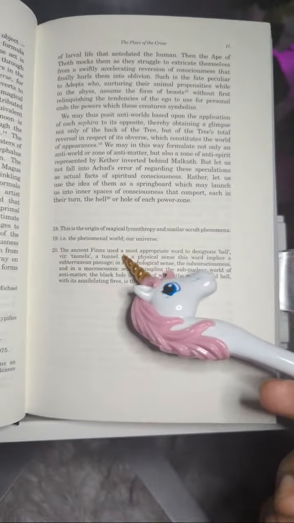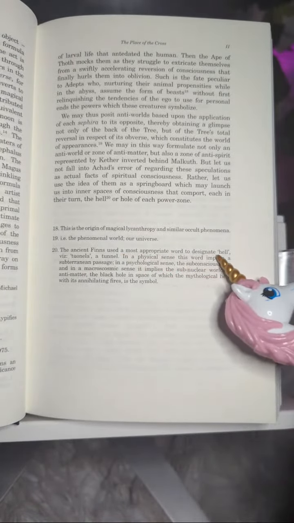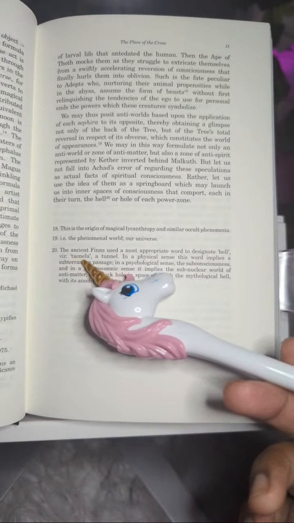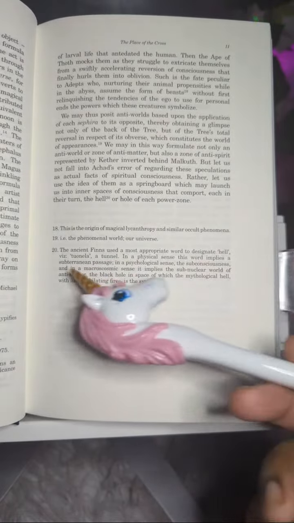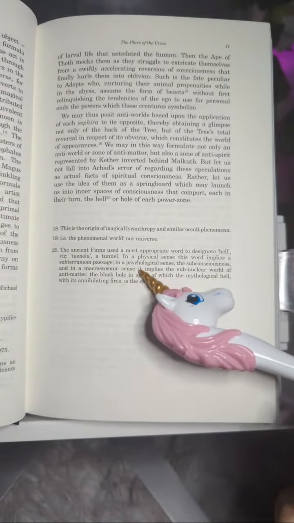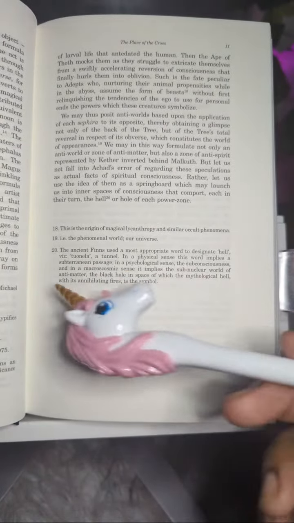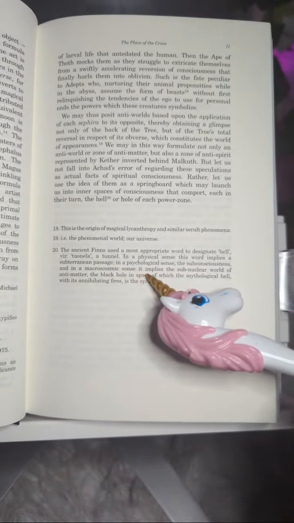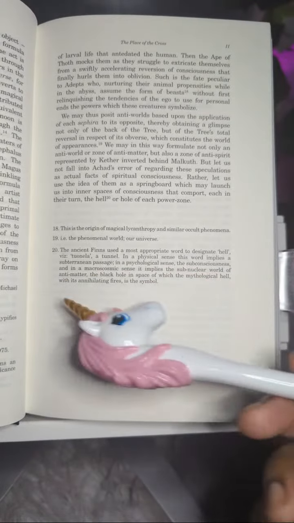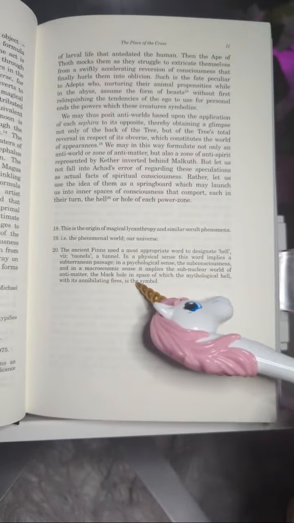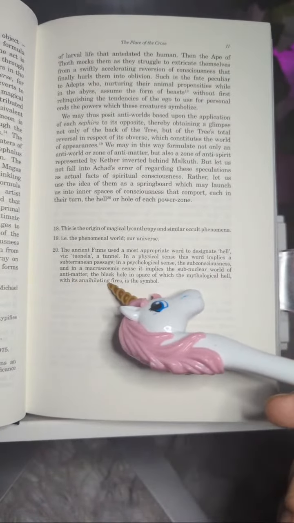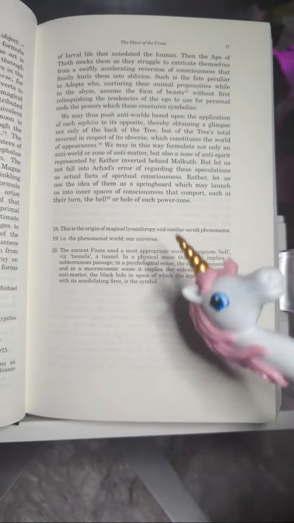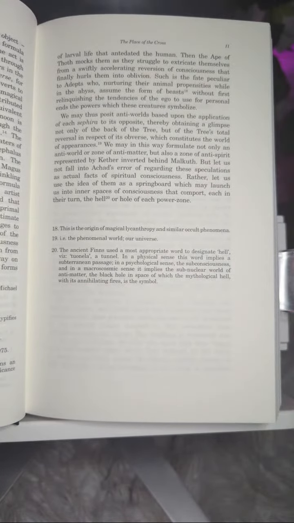The ancient Finns used a most appropriate word to designate hell, tunnella, a tunnel. In a physical sense, this word implies a subterranean passage. In a psychological sense, the subconsciousness. And in a macrocosmic sense, it implies the subnuclear world of antimatter, the black hole in space of which the mythological hell, with its annihilating fires, is the symbol. Ooh.